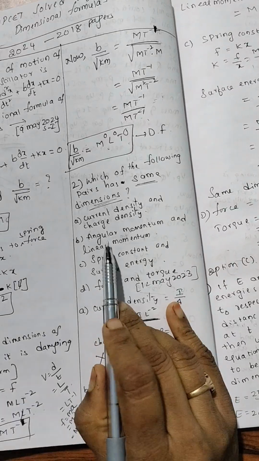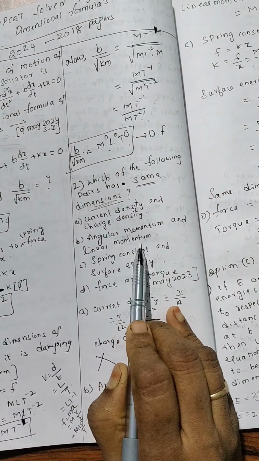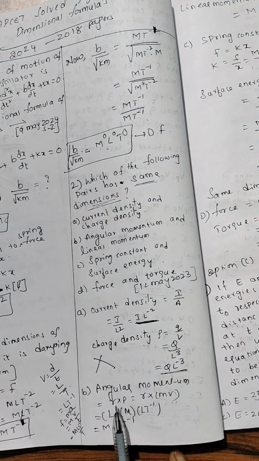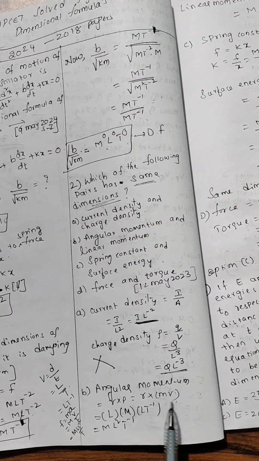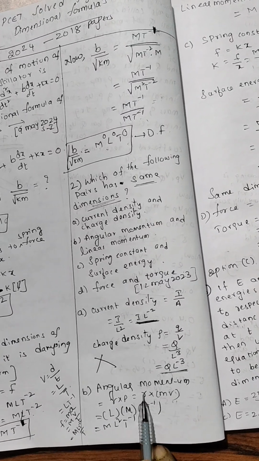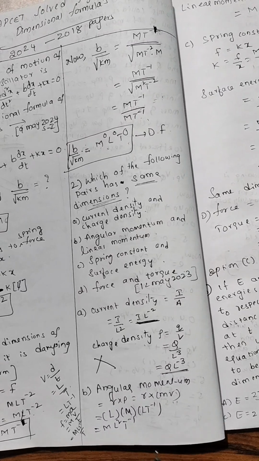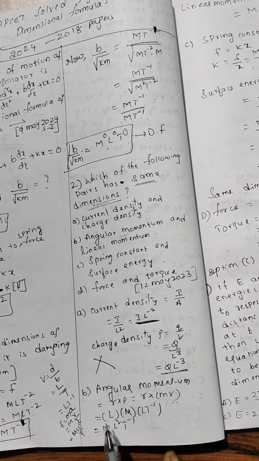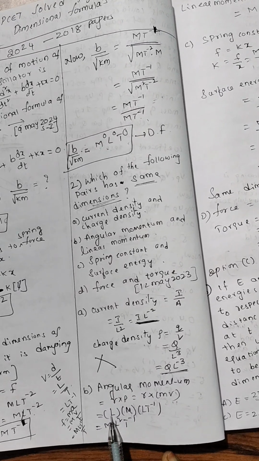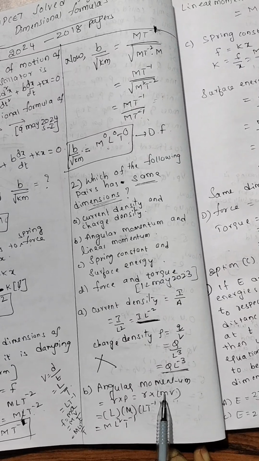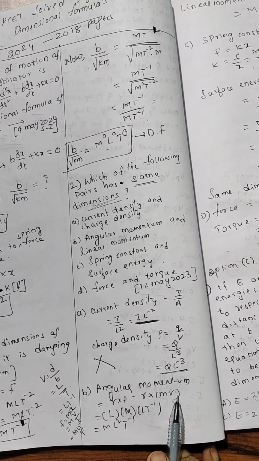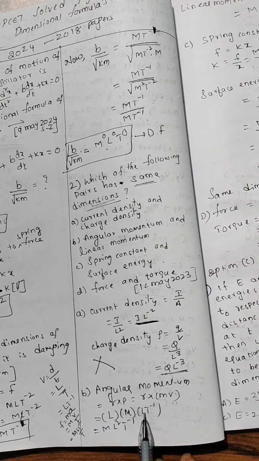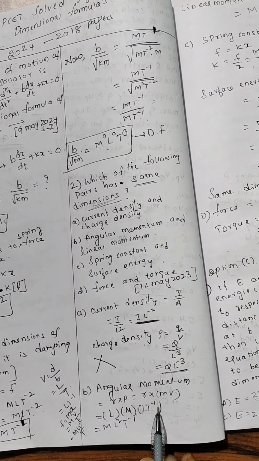Now next let us go for angular momentum and linear momentum. Angular momentum formula is r cross p, where p means linear momentum, the formula is m into v. The dimensional formula for r is equivalent to the distance, the length itself, so we take L. M as usual capital M. For velocity, we write distance by time, that is LT^-1.